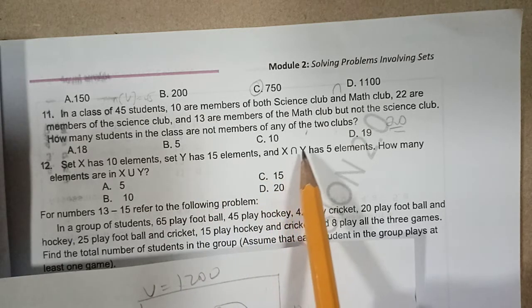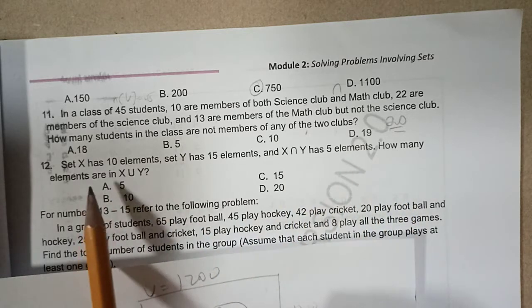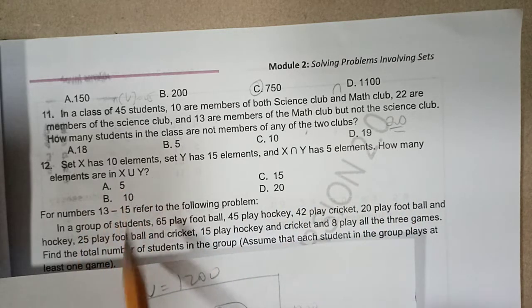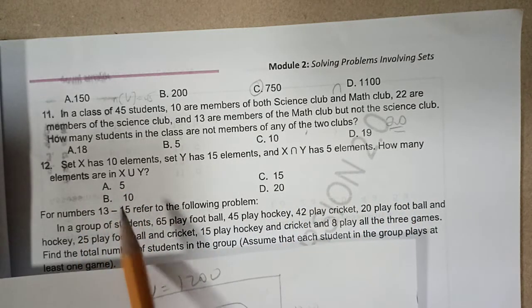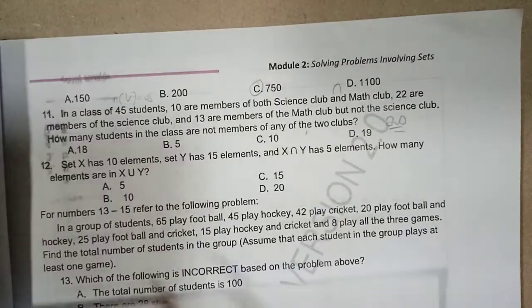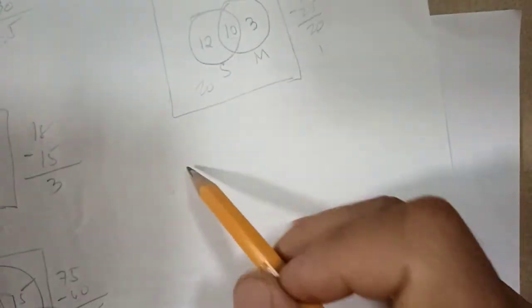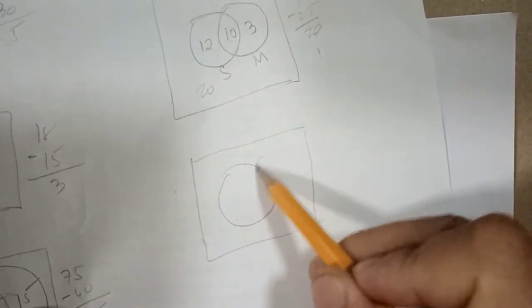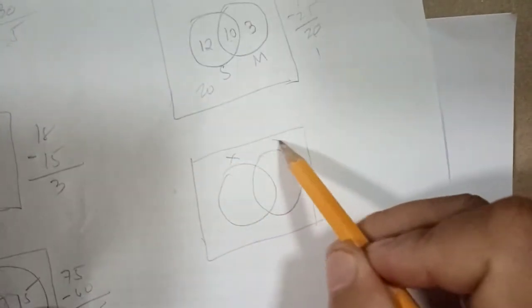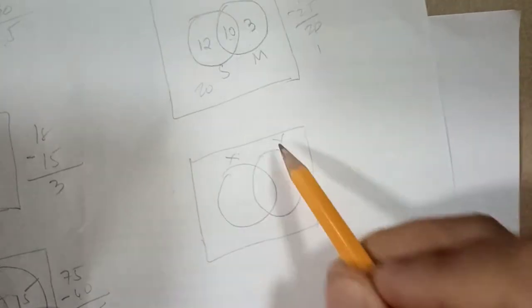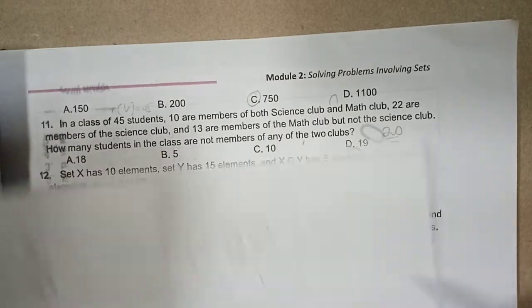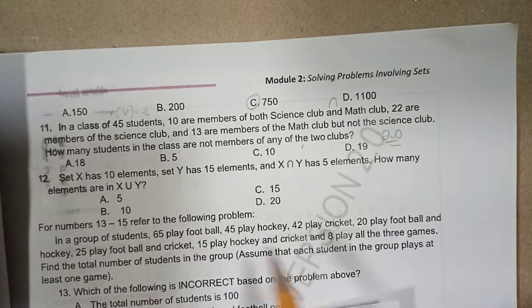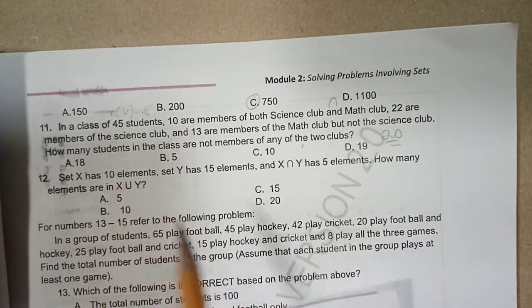set X intersection Y has 5 elements. How many elements are in X union Y? Okay, let's draw the Venn diagram for this. We have two circles to be drawn, X and Y. And the intersection of X and Y is 5 elements. Then set X has 10 elements.